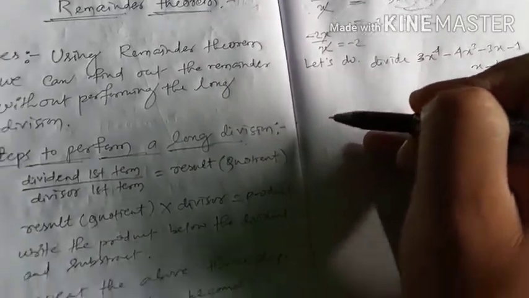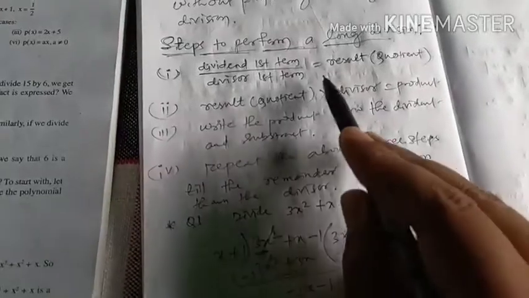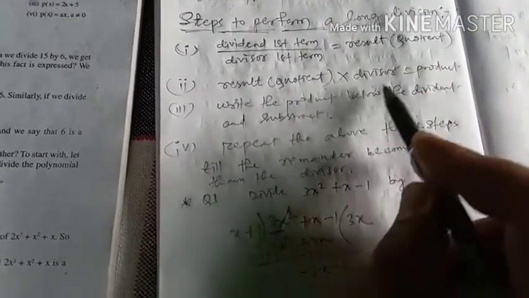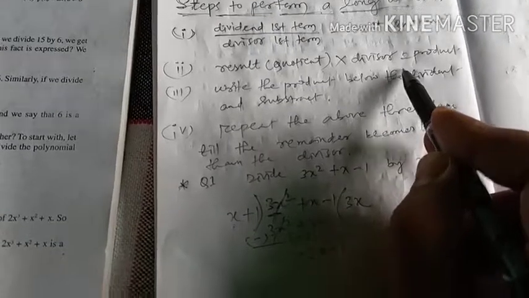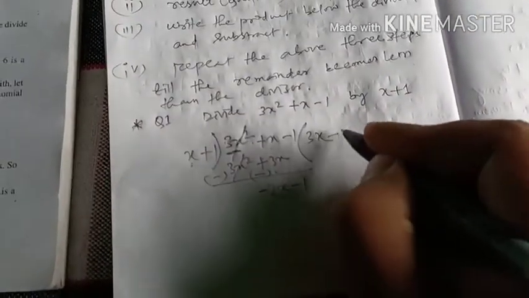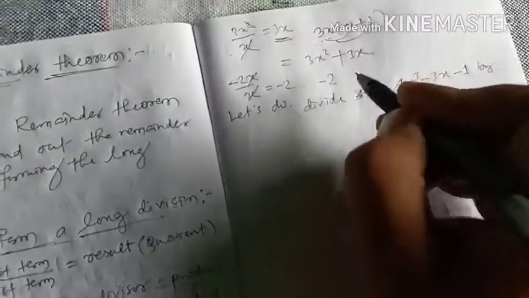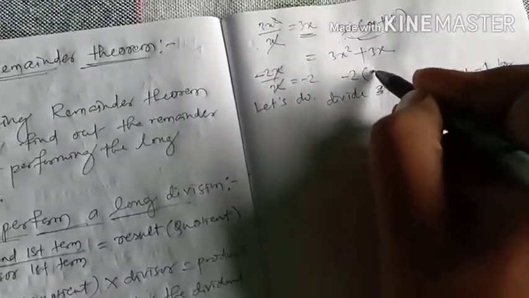After getting the result, we multiply the result by the divisor. First let us write the result in the quotient part, because the result becomes the quotient. Then we multiply it by the divisor, x plus 1.